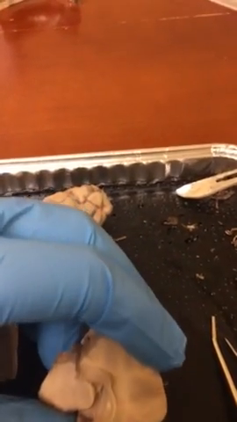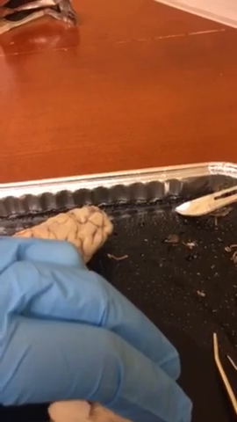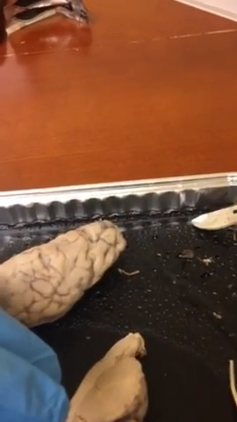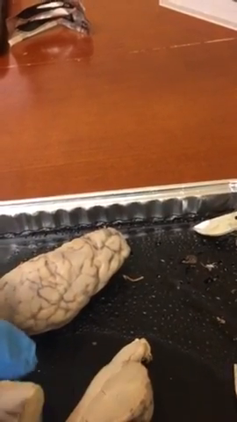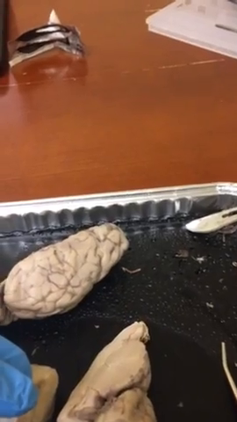The white matter is bundles of myelinated axons within the brain and the spinal cord. They're found in the cerebrum. And the gray matter is in the brain and spinal cord. It contains cell bodies, dendrites, and unmyelinated axons, and it's found in the cerebral cortex of the brain.